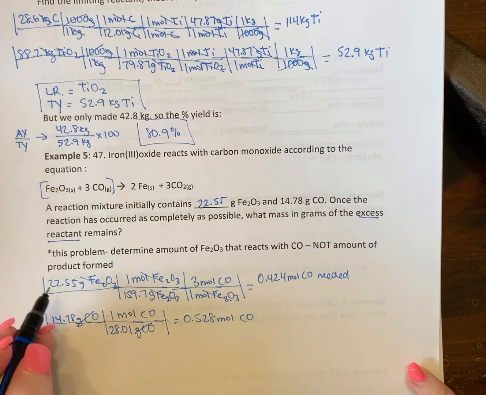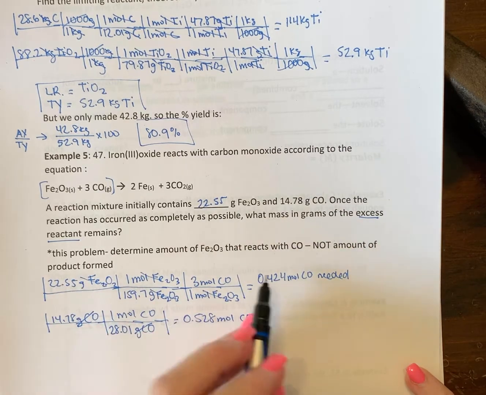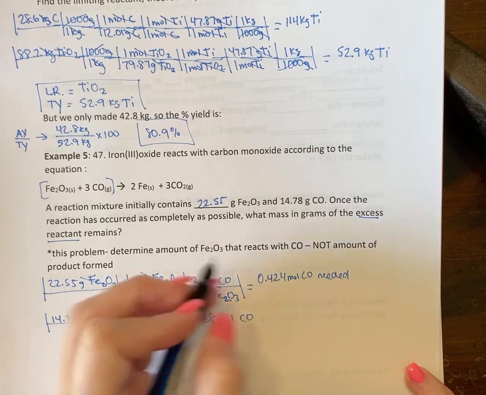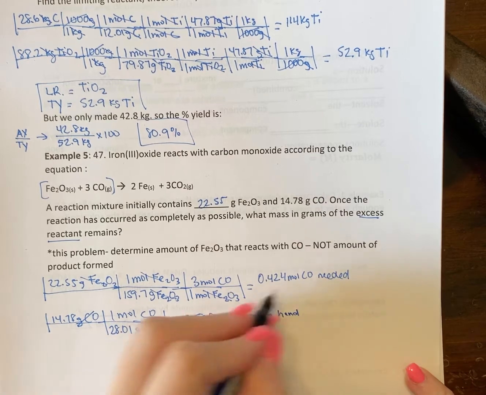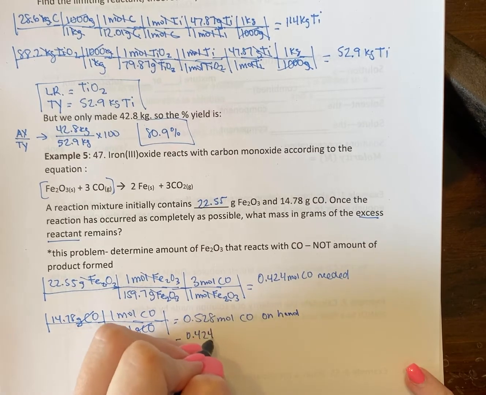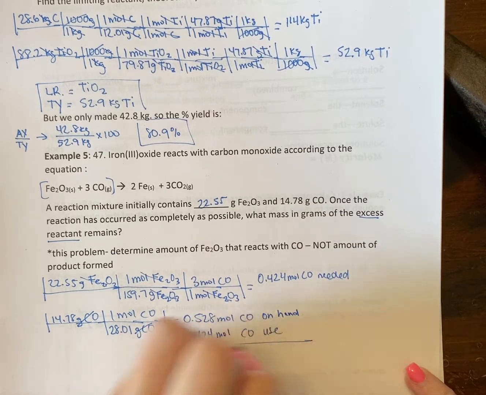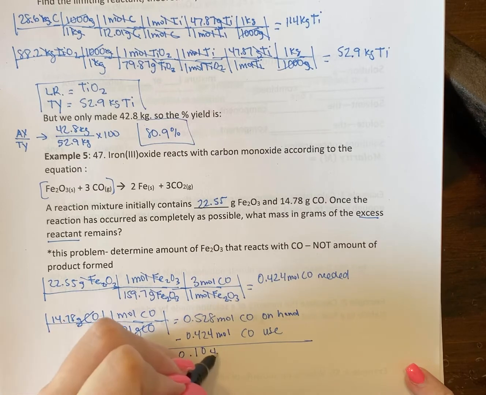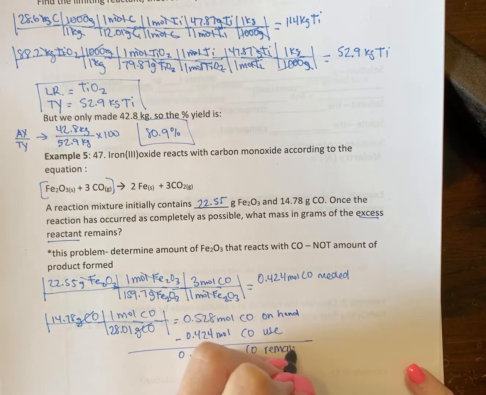So that means we're not going to use up all of this carbon monoxide. Let's just subtract that. This is how much we have on hand. Now we're going to subtract 0.424 moles of carbon monoxide that we actually use in the reaction. So that's 0.104 moles of carbon monoxide remaining.